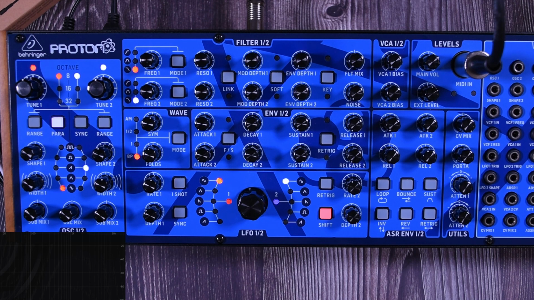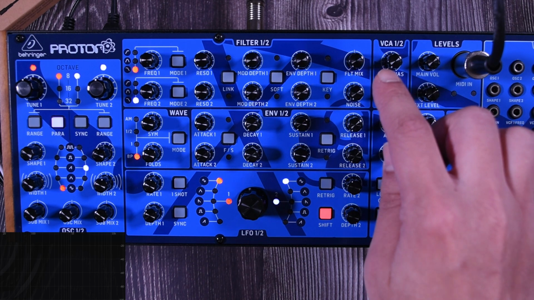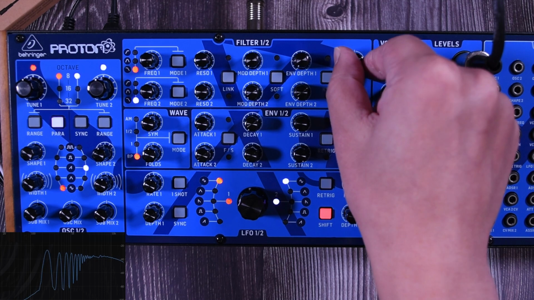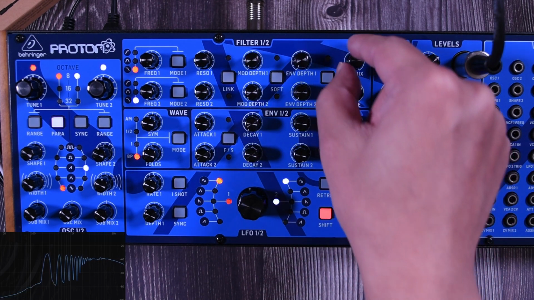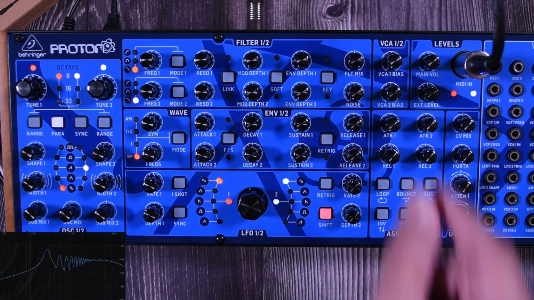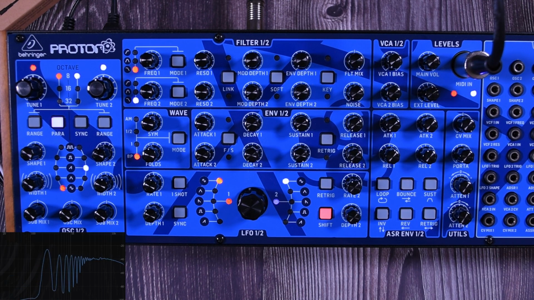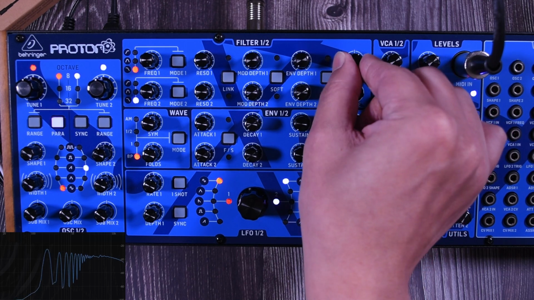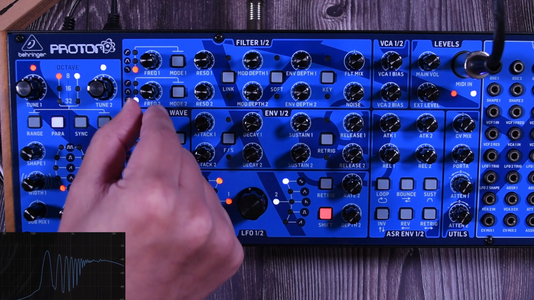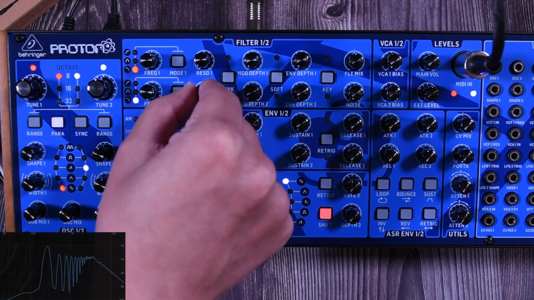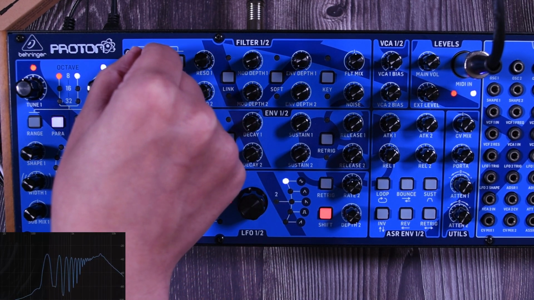Since you have 2 filters, you have your filter mix. I'm gonna play something, and if it's all the way counterclockwise, you're using just filter number 1. If I go to the other side, we're only getting filter number 2. And if I put it somewhere in between, we're using both filters, right? So if I do something on this one and then something on this one, we can hear the effect because we are using a blend of both.